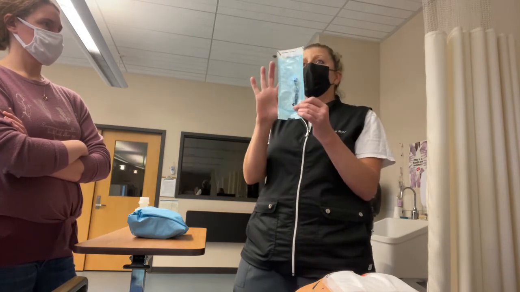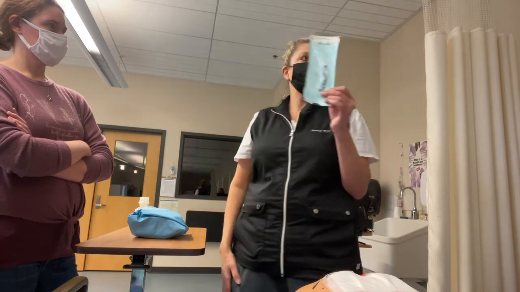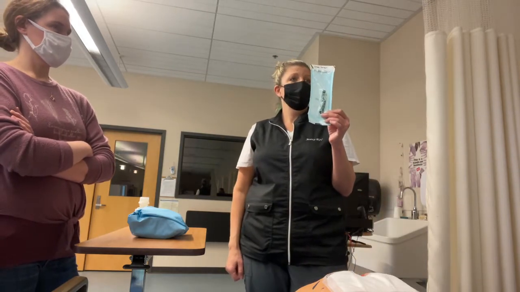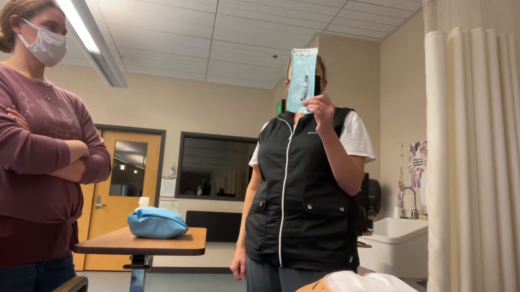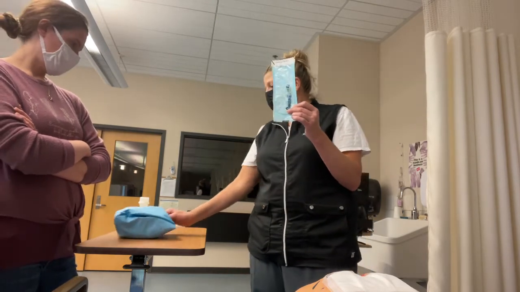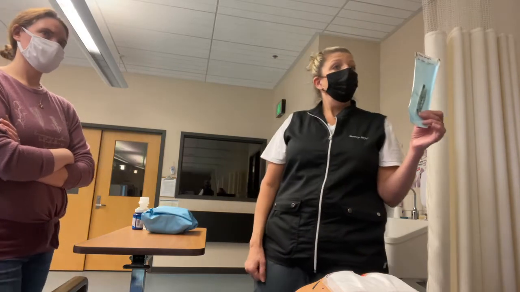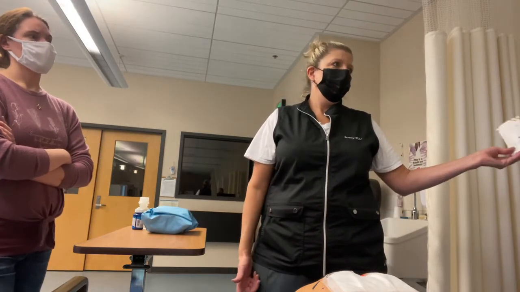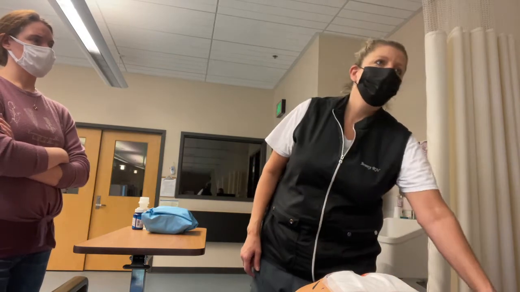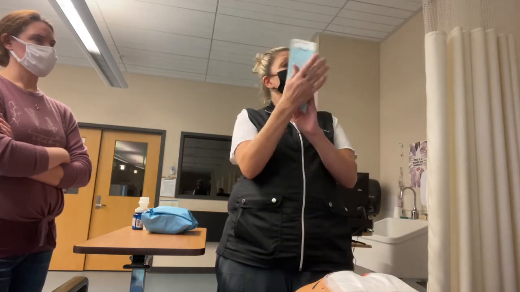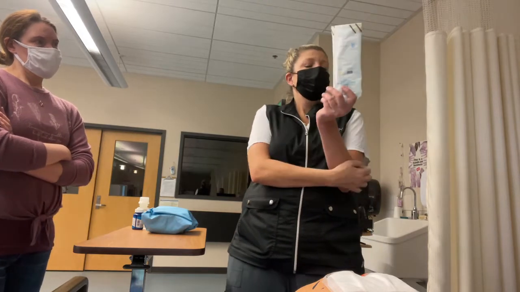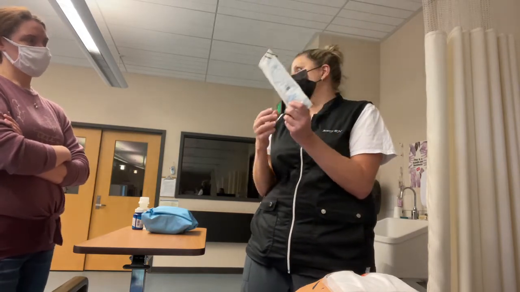What do you think could compromise the sterility of what's inside this bag? Puncture. Puncture, good. If you drop it, if I dropped this on the floor, I would definitely go get another one. If I dropped it on the bed, this is all non-sterile out here. It's the inside that's sterile. So you're going to have to use your best judgment.